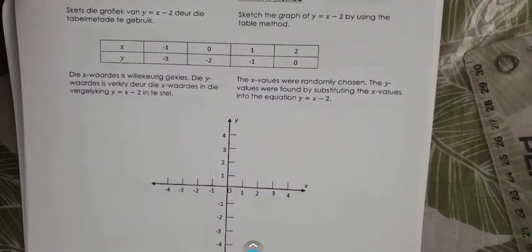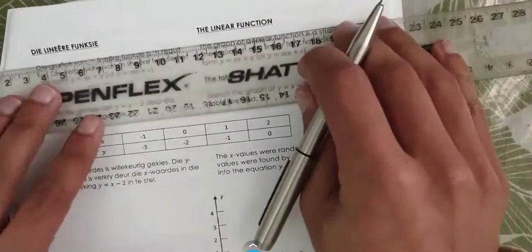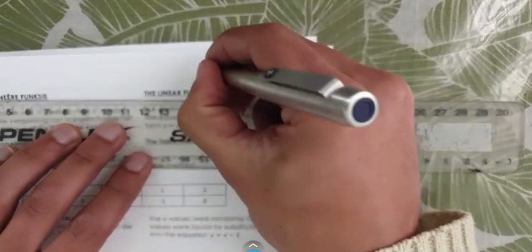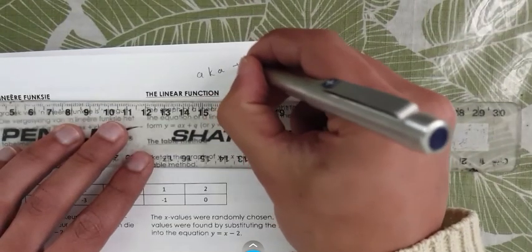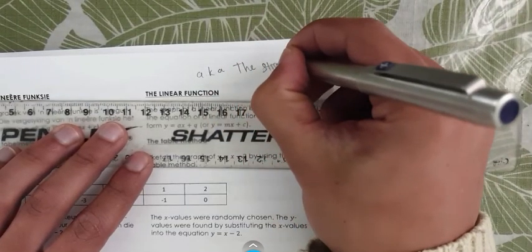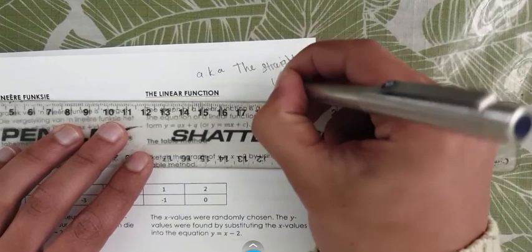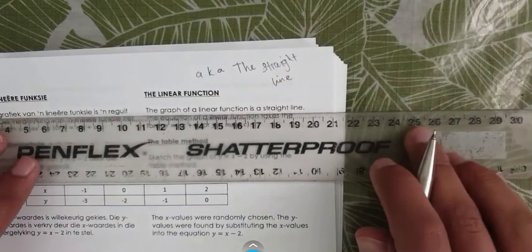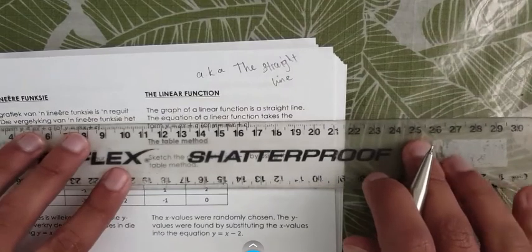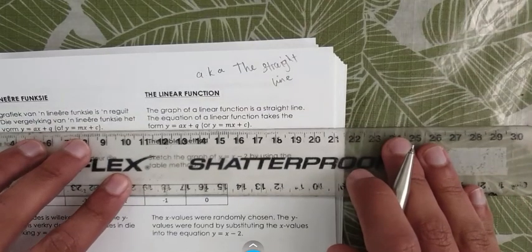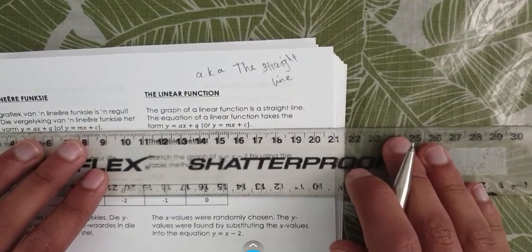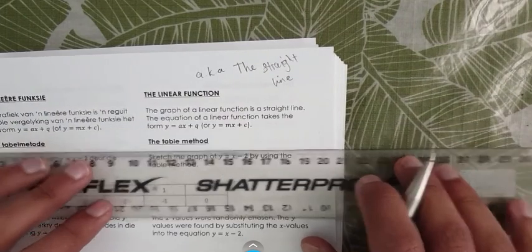Alright, let's go on. The linear function, aka the straight line. All right. The graph of a linear function is a straight line. The equation of the linear function takes the form y is equal to ax plus q or y is equal to mx plus c. That is just different variables used by different people.